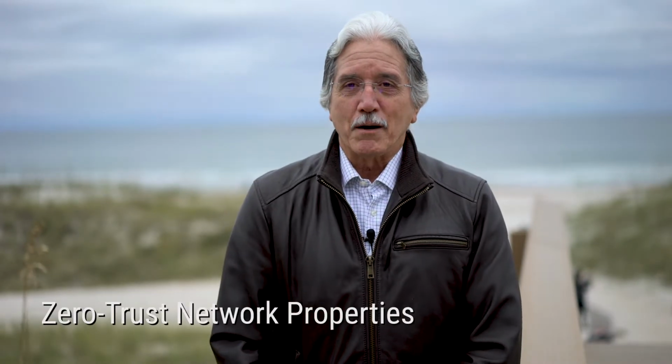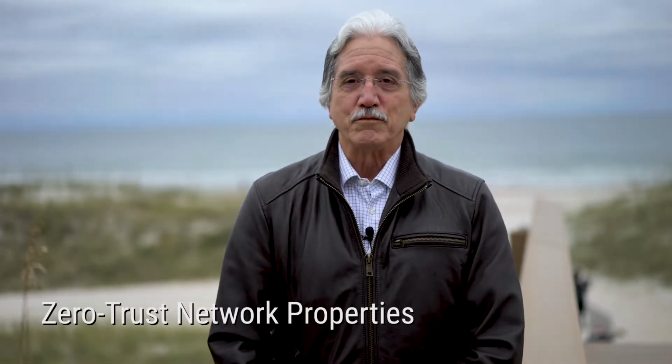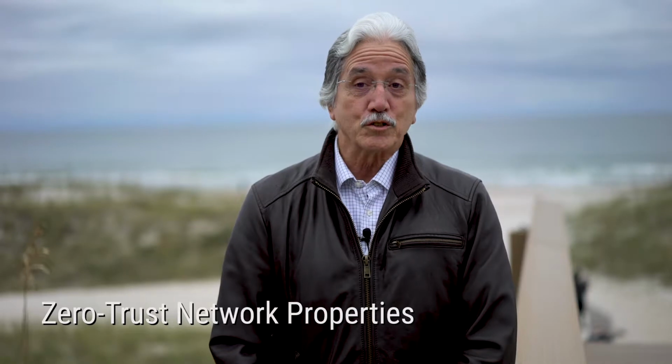Zero Trust network properties are a whole bunch of what we would call standard ones. The first one, and the most important one, is that we have always considered the network to be hostile. We do not consider anything on the network to be safe. We assume that the hackers are already inside our network. And then the third thing that we do is that we go hunting for those hackers inside of our network.